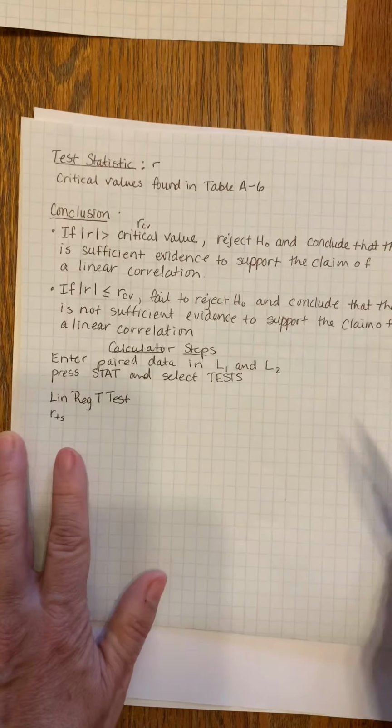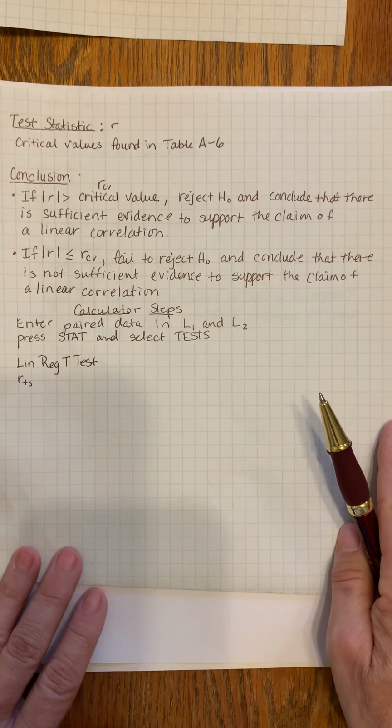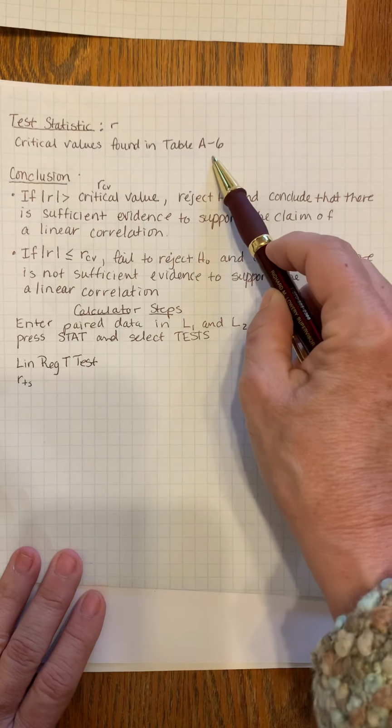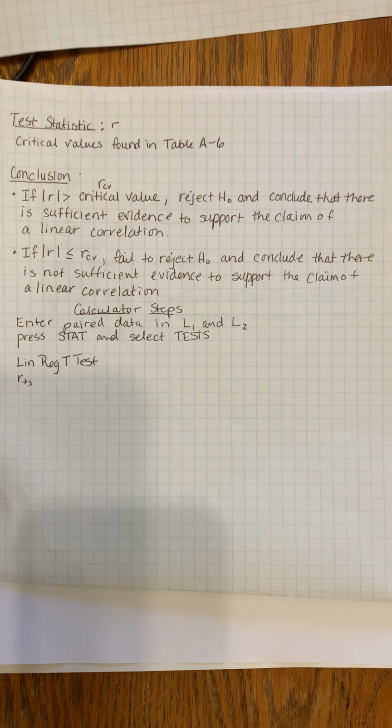Now we're going to be using the test statistic R, which I will send to you in a form. I will give you the table A6. Table A6 is a small list of values for R.